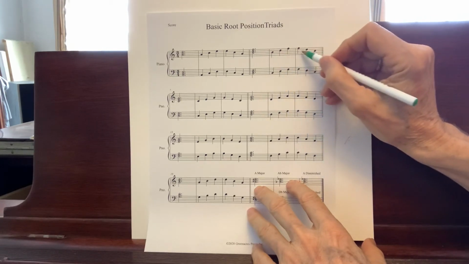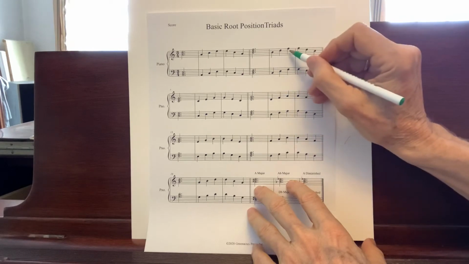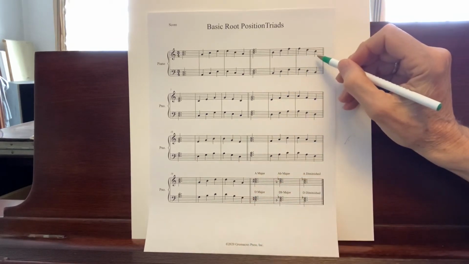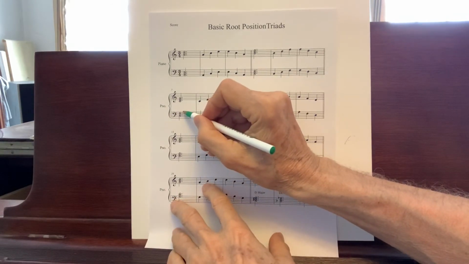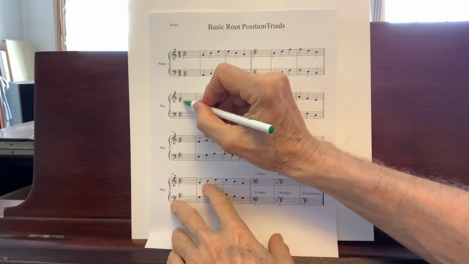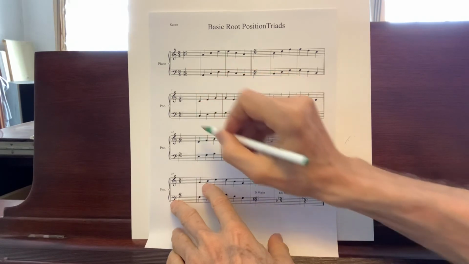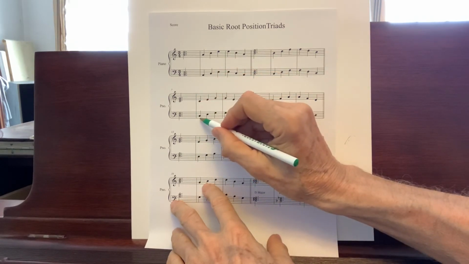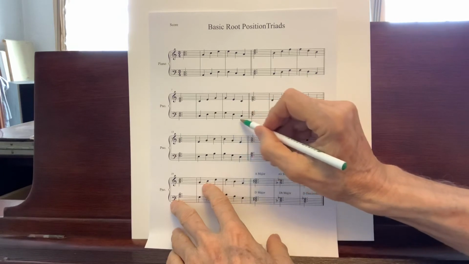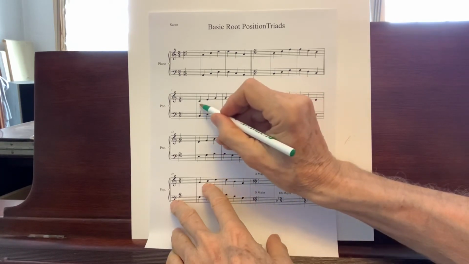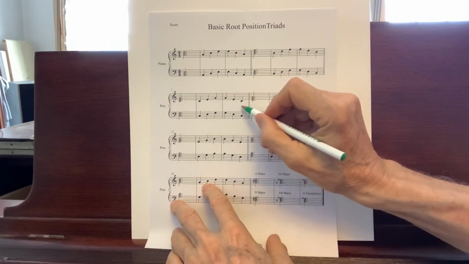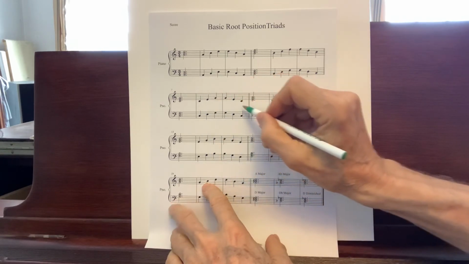BDF, FDB. And the C triad, CEG, GEC, CEG, GEC. Down here, melodically, CEG, GEC. Treble clef, CEG, GEC.